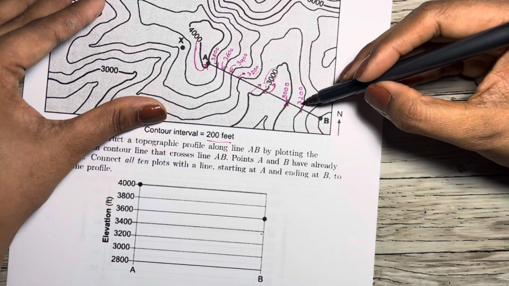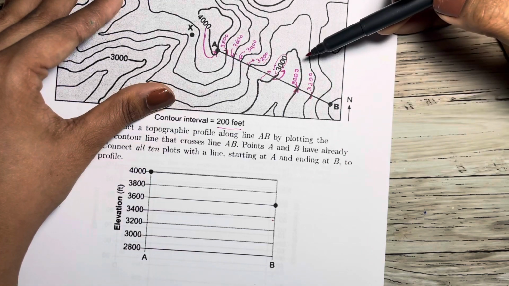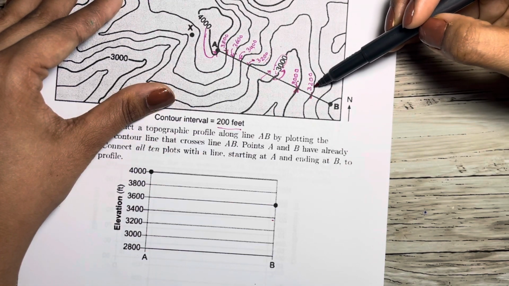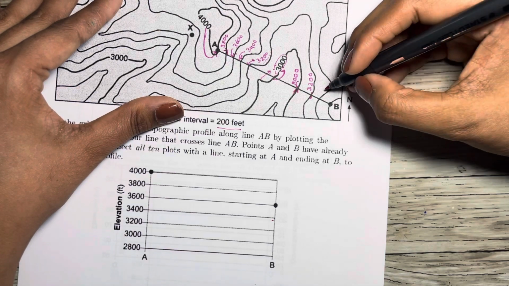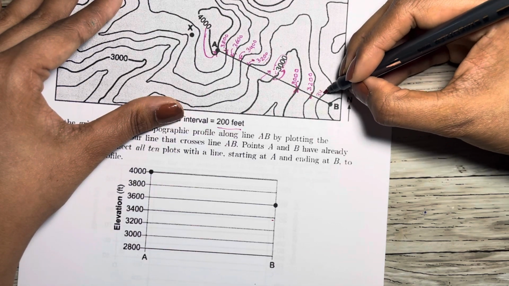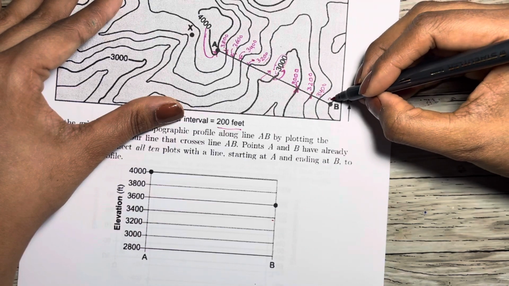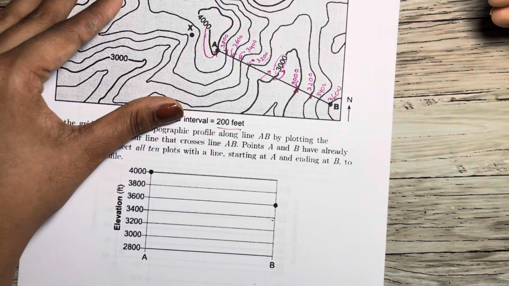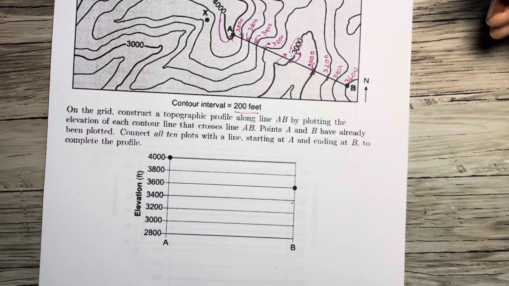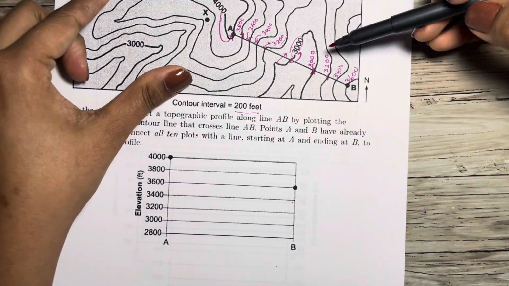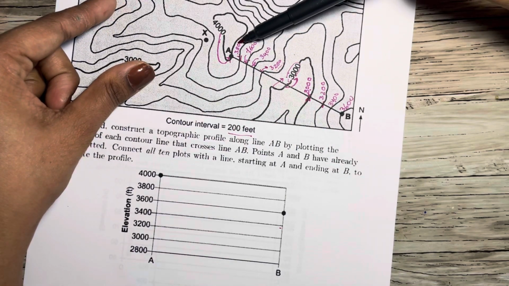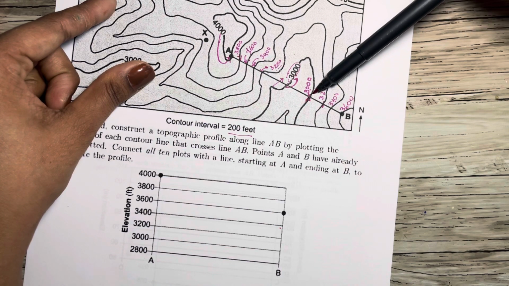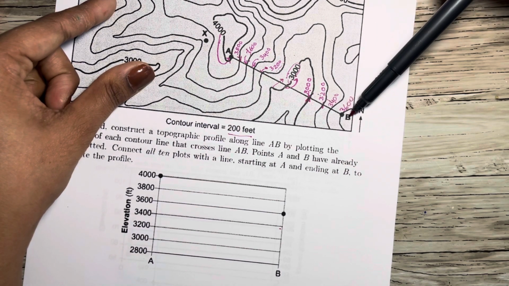If this is 3,200, notice that now I'm going from 3,000 to 3,200, and that tells me that my elevation is increasing this way. So here's 3,400, and I'm increasing by 200 feet, and this is 3,600. So this is interesting because notice that my elevation just decreased this way from 4,000 down to 3,000, and then it's 3,000 again, and my elevation is increasing this way.